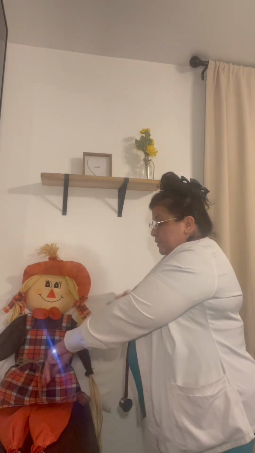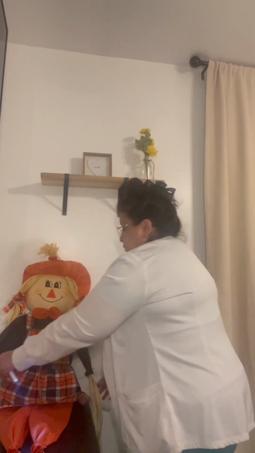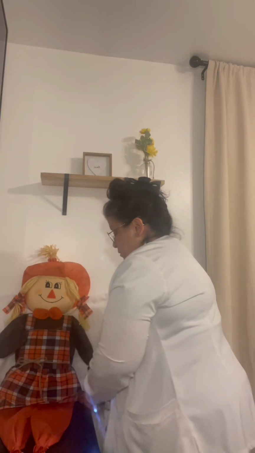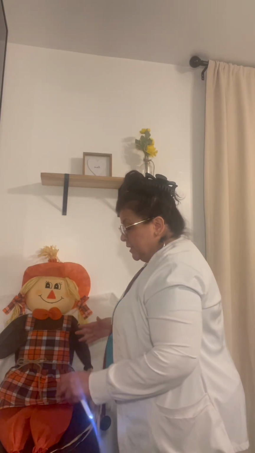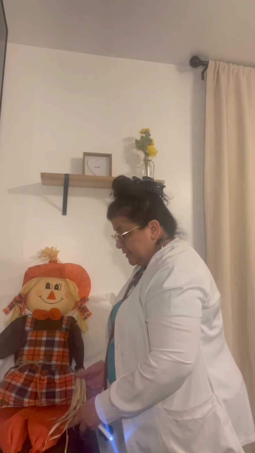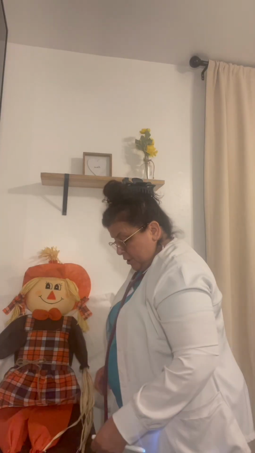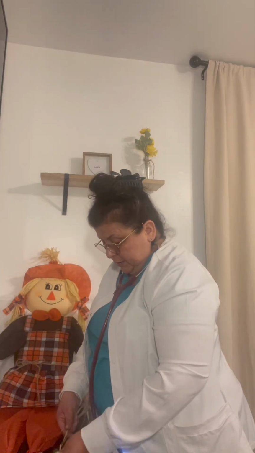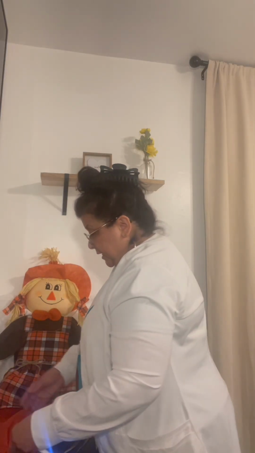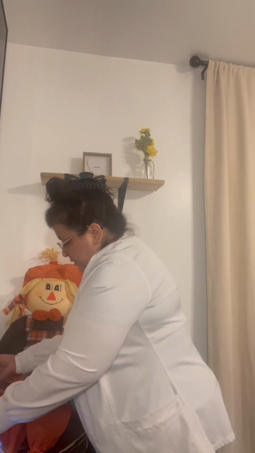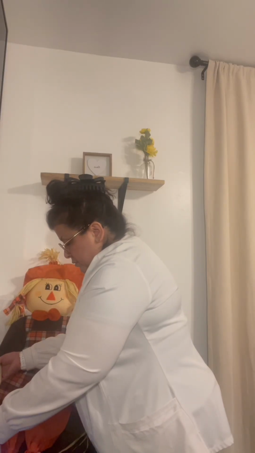The next thing I'm going to do is look at the skin on her arms. There is no abrasions, no lesions. Skin is dry, intact, warm to the touch. I'm looking at her nail beds. Her capillary refill is less than 3. Same on the left arm. I'm feeling for pulses. Pulses are equal and normal.